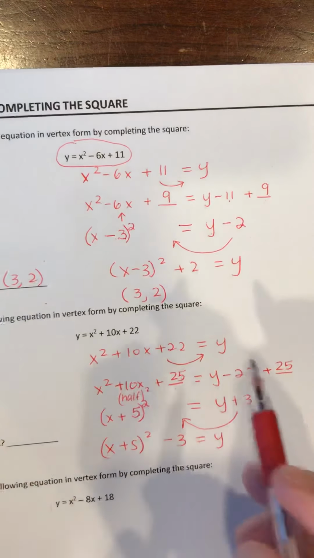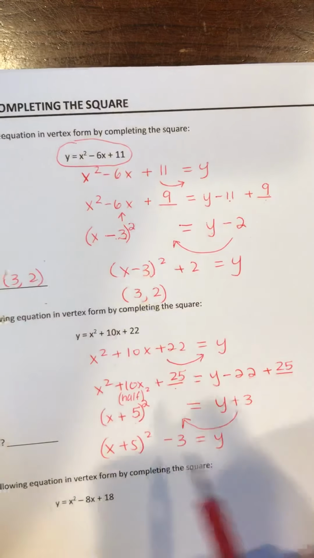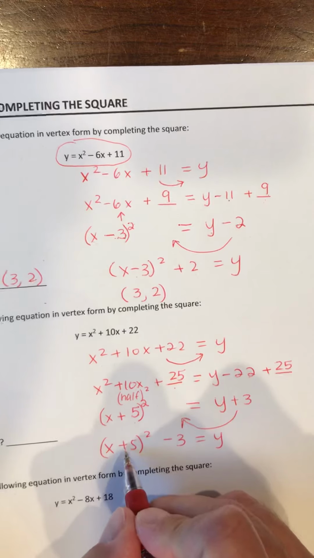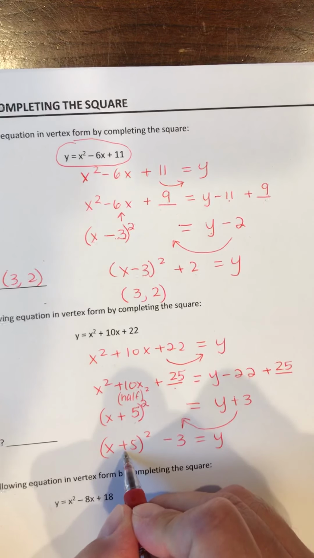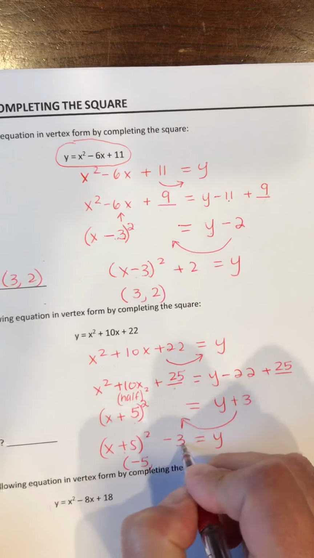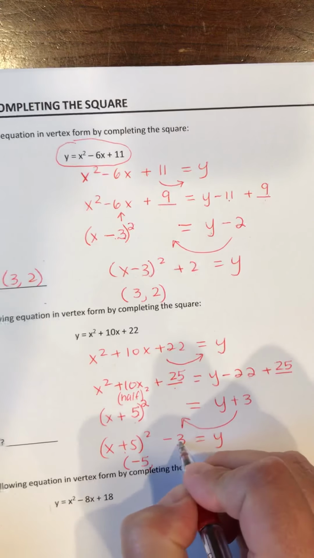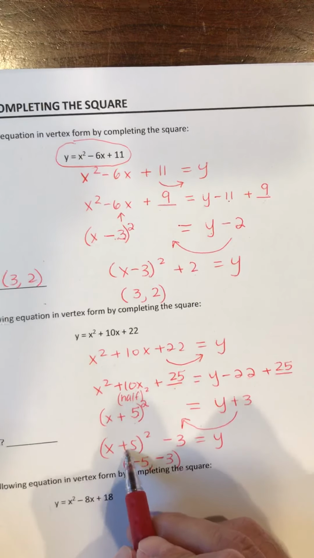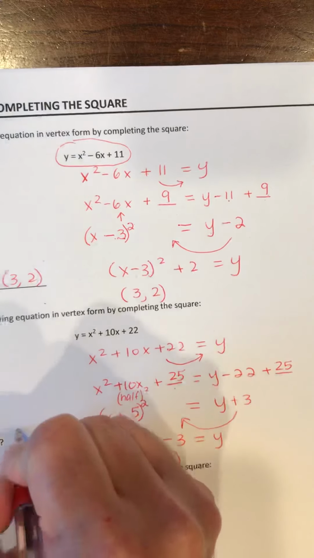So this is our equation now in vertex form, right? And the vertex is always going to have the opposite sign of what's in parentheses. So since it's plus 5, our vertex is going to be minus 5. If it's a number on the outside, it stays exactly the same. So our vertex, the opposite, negative 5, negative 3.